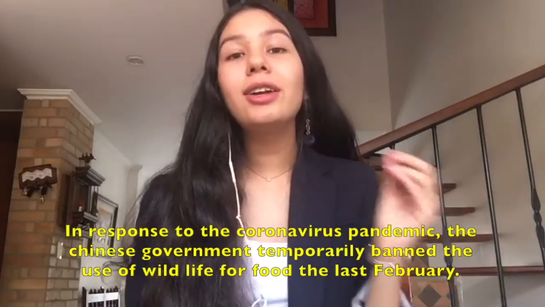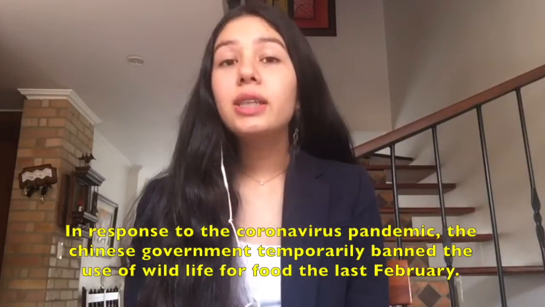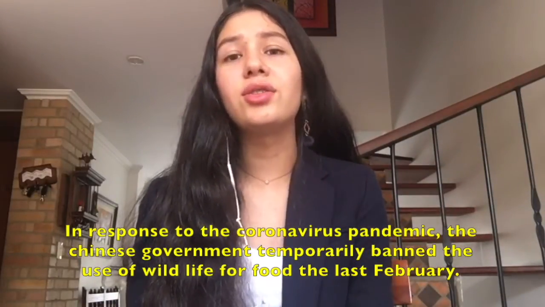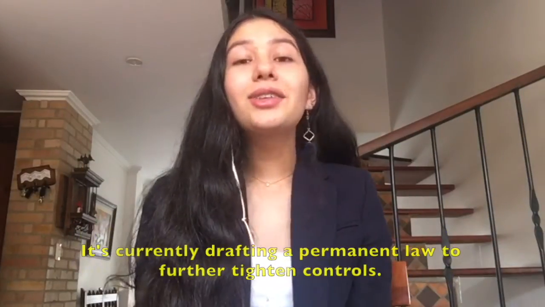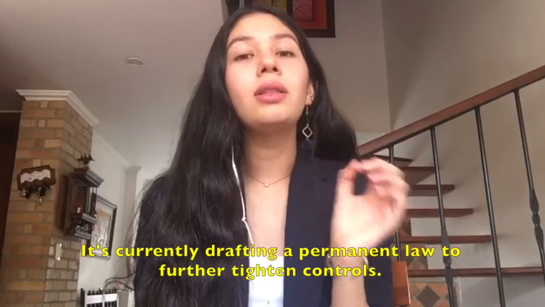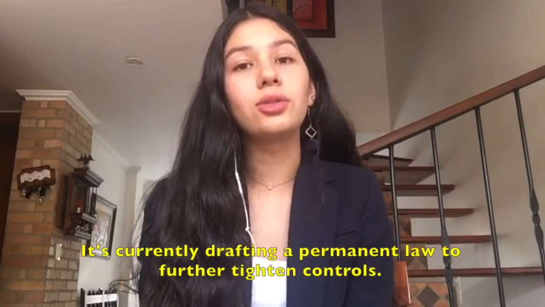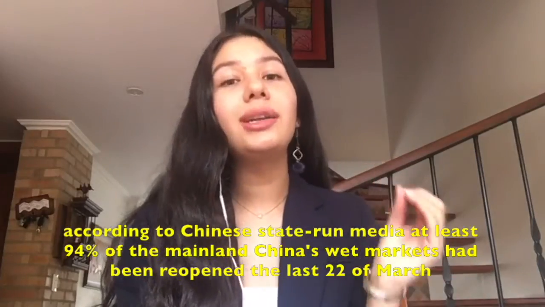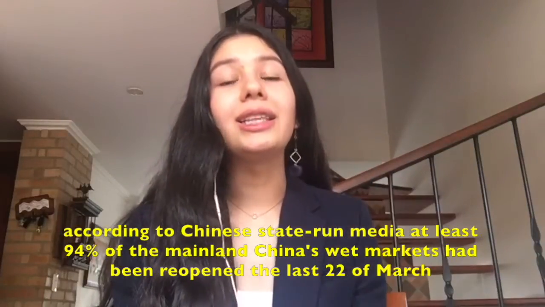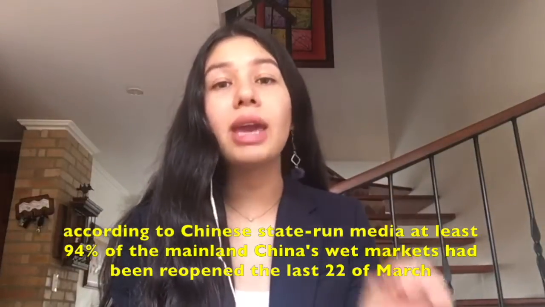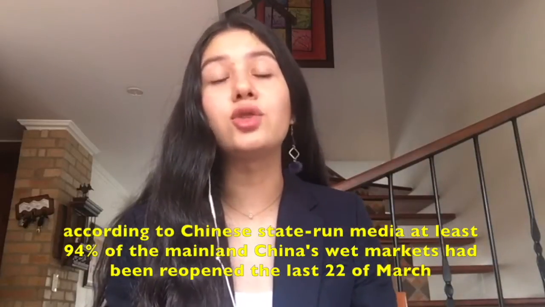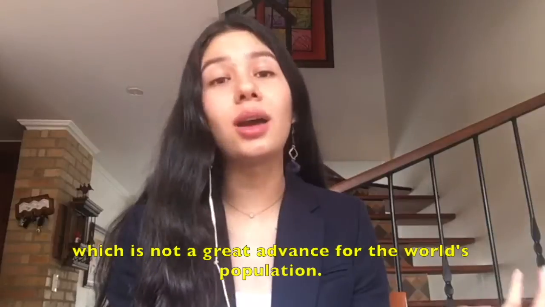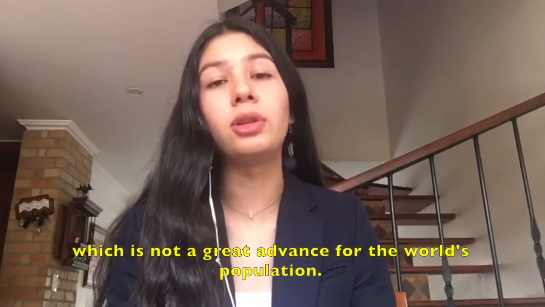In response to the coronavirus pandemic, the Chinese government temporarily banned the use of wildlife for food last February. It's currently drafting a permanent law to further tighten controls. According to the Chinese state-run media, at least 94% of the mainland Chinese wet markets have been reopened as of the 22nd of March, which is not a great advance for the world population.